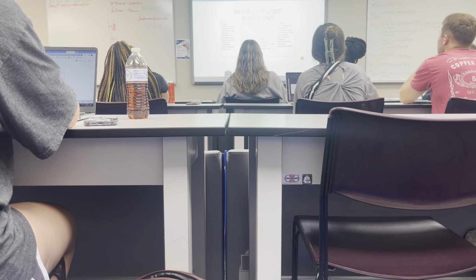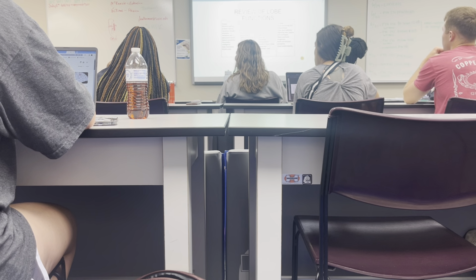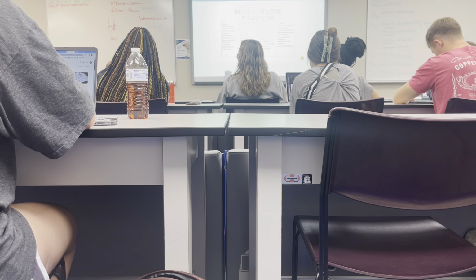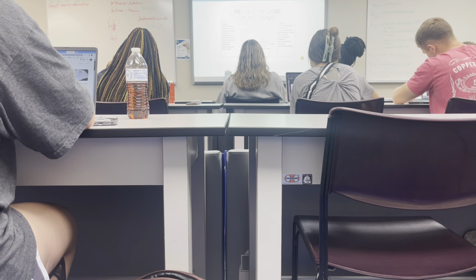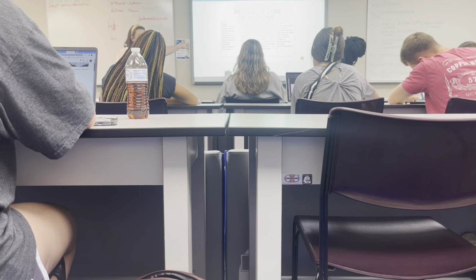Okay, so this is the functions. I made this for y'all. Thank you. I made a whole chart and just put what their function is.